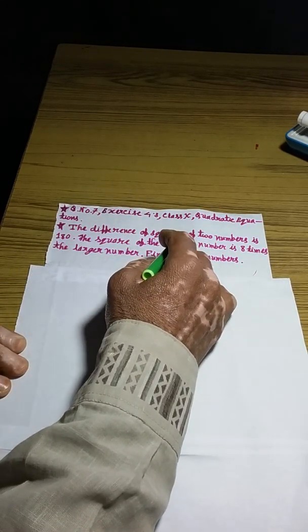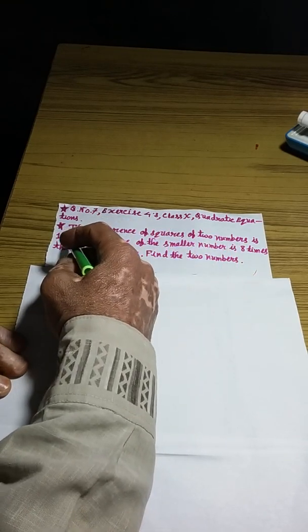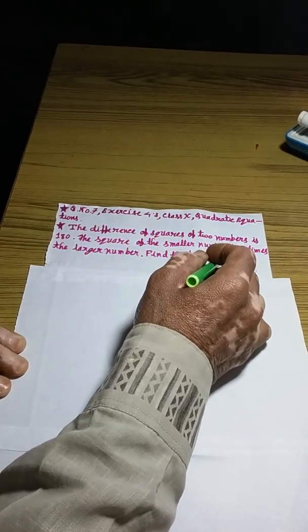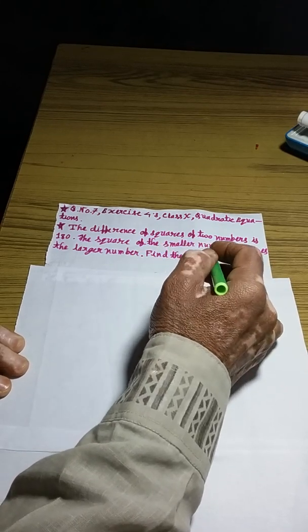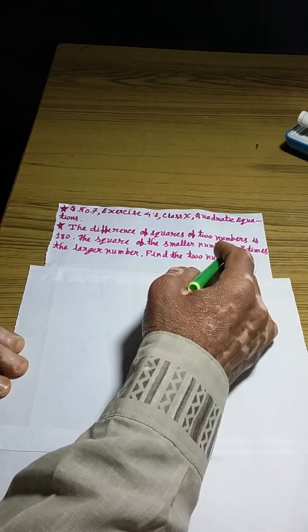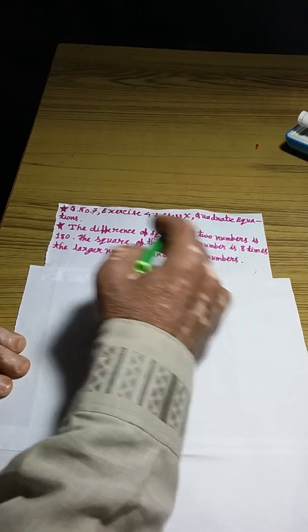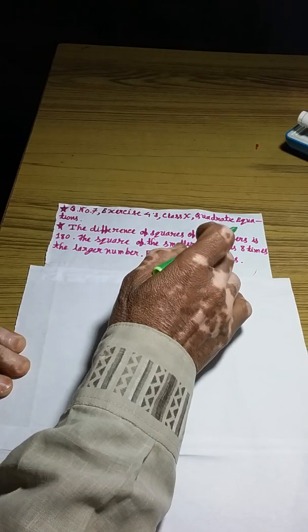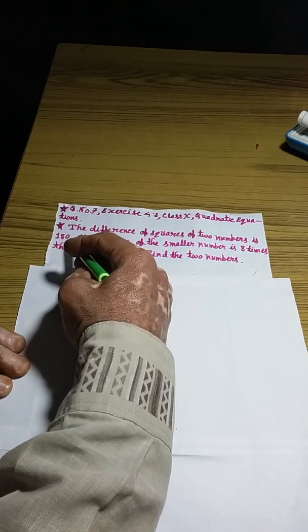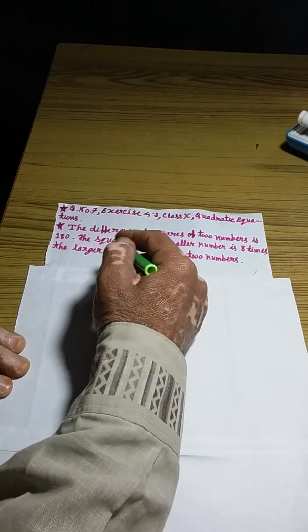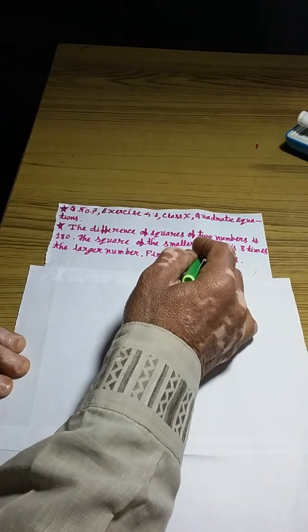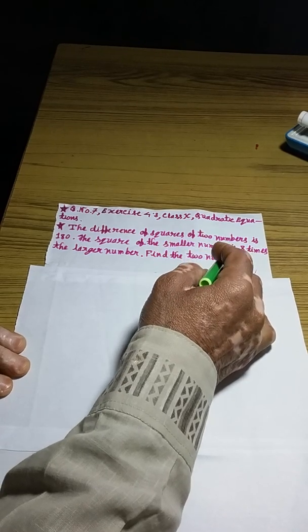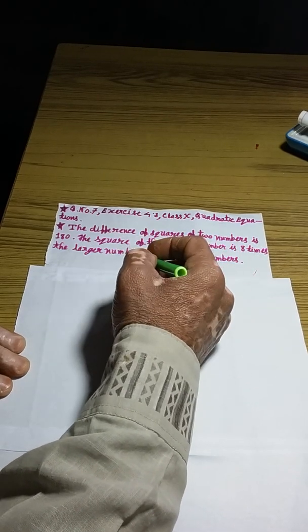The difference of squares of two numbers is 180. The square of the smaller number is 8 times the larger number. Find the two numbers. That means we have to find both the larger one and the smaller one, under the given conditions that the difference of the squares of the two numbers is 180, and the square of the smaller number is equal to 8 times the larger number.